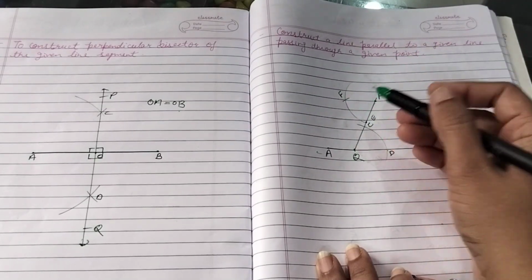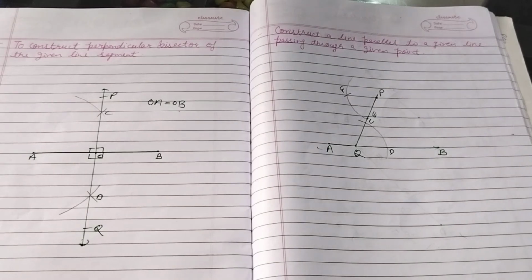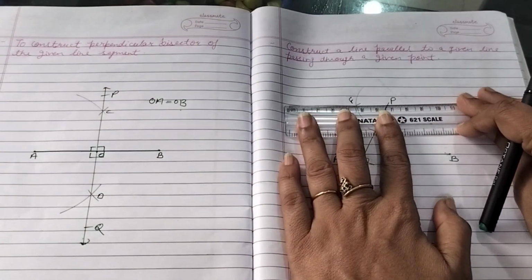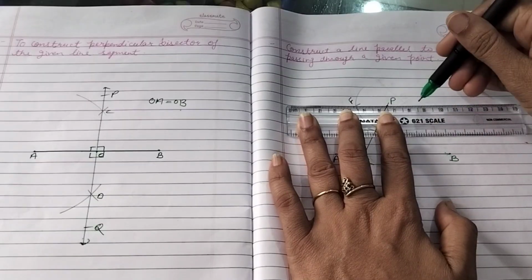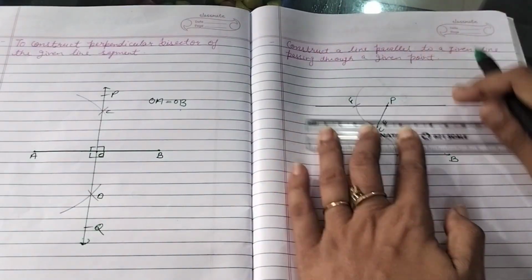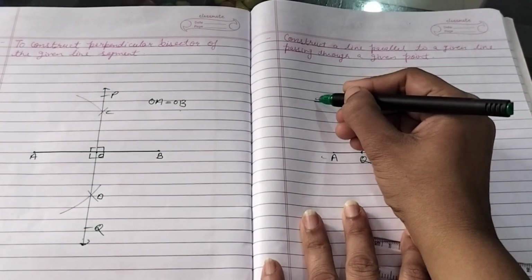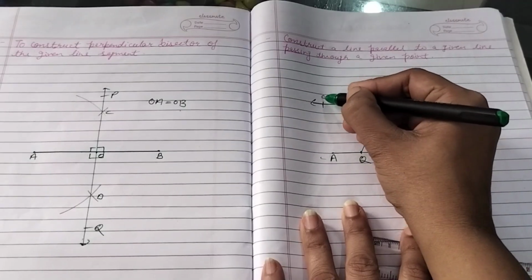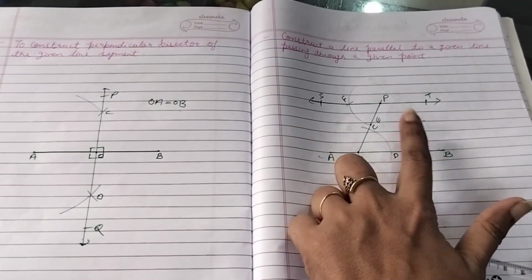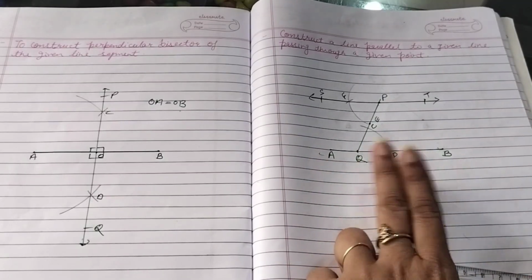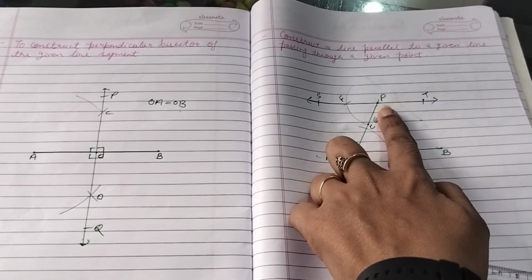Now we will join P and F. We will be joining the points P and F, like this. And suppose these points are S and this is T. So ST is the required line which is parallel to the given line AB and is passing through your point P.